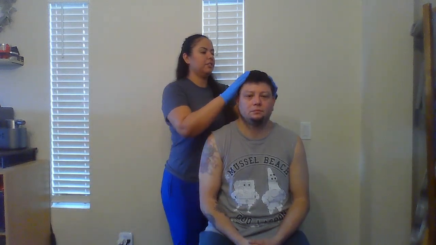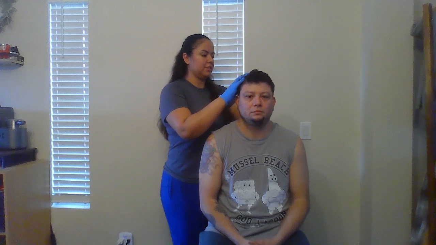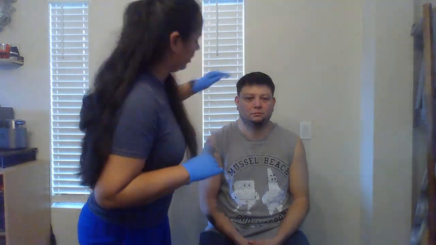Next, we're also going to be checking along the scalp, looking at just the hair distribution, feeling for any lumps or masses in the general scalp region, and also looking at the hair texture, any indentations in the skull, any discoloration of the neck. Okay, so we don't see any.